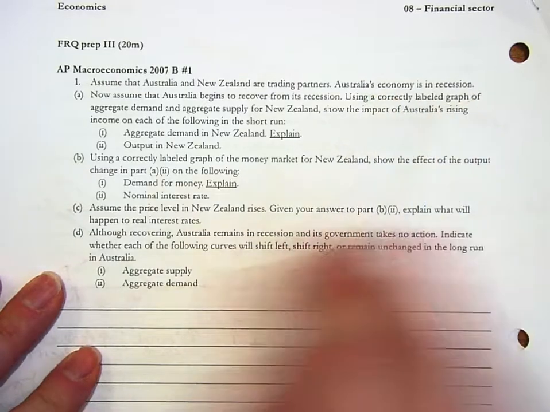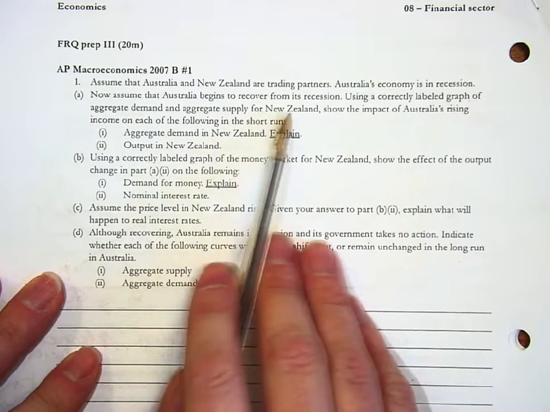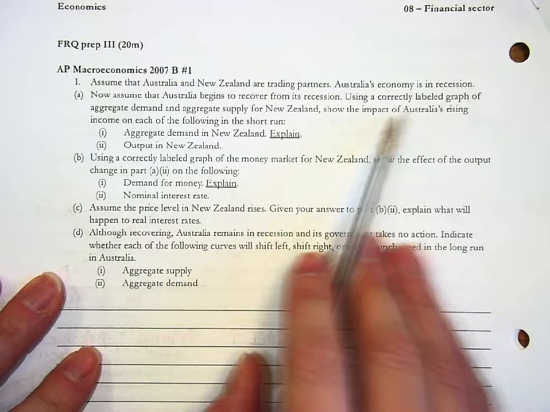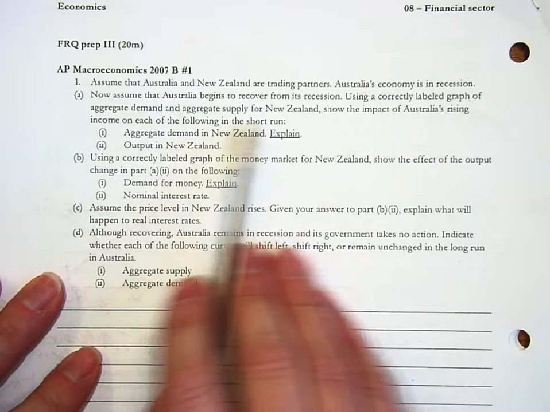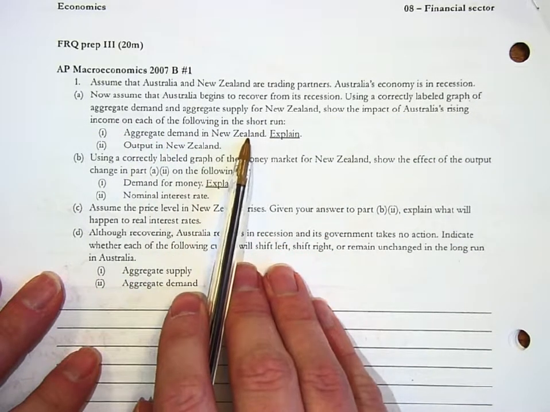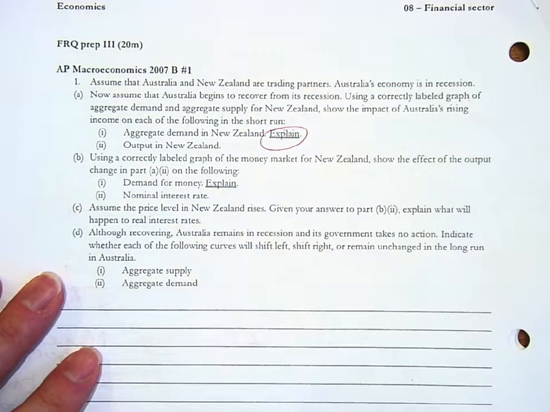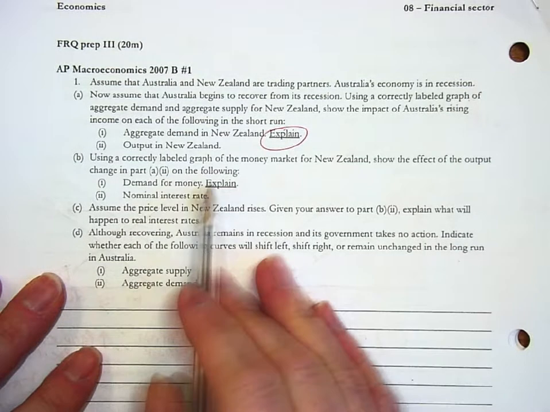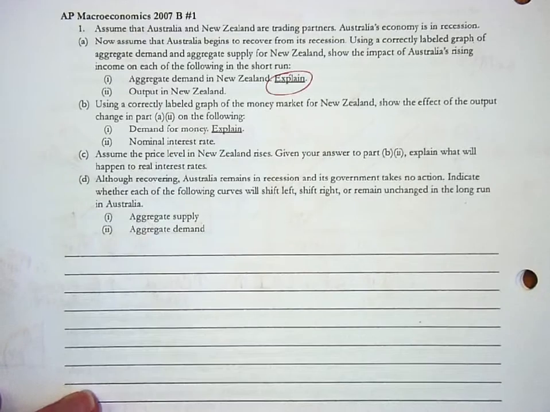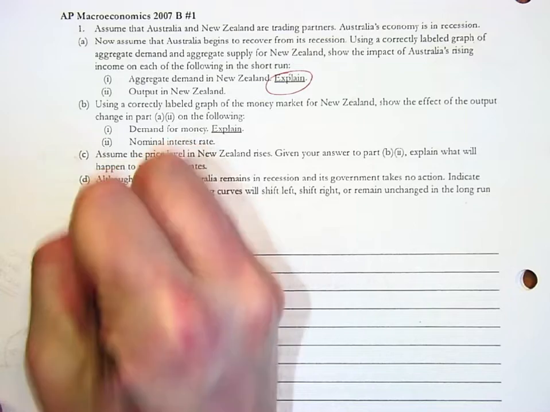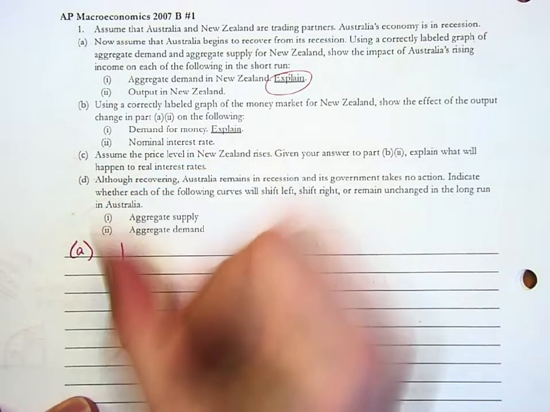Using a correctly labeled graph of the aggregate demand and aggregate supply for New Zealand, show the impact of Australia's rising income on each of the following: AD in New Zealand and output in New Zealand. And we have to actually explain this, so that's an important one. And then there's other parts of this question that we'll get to towards the end. So the first part, part A, we need a graph.